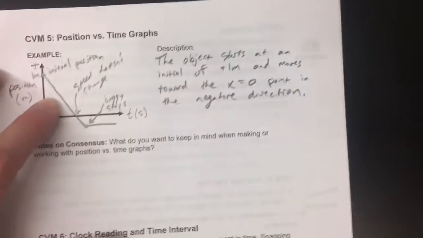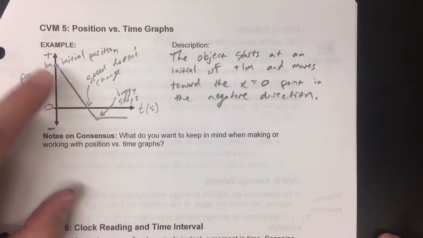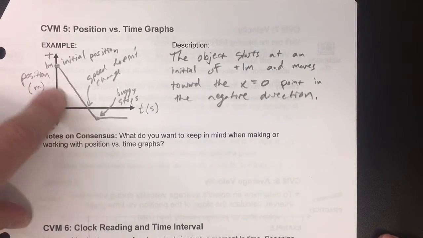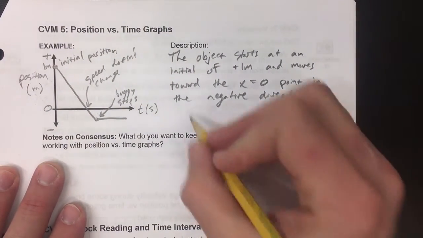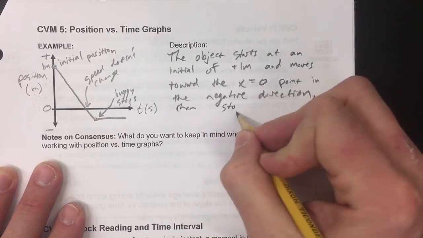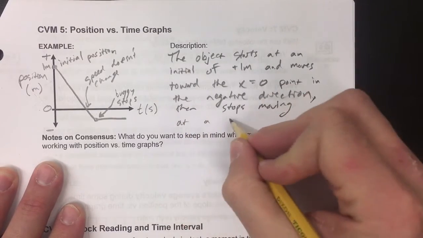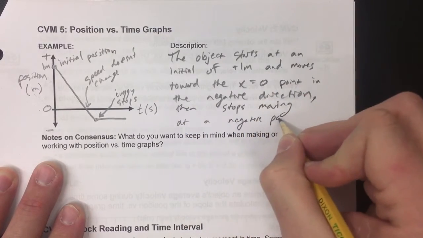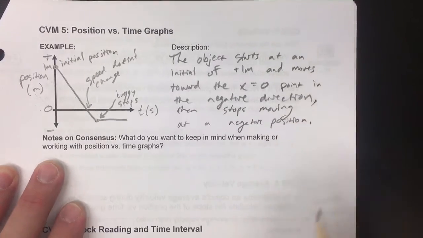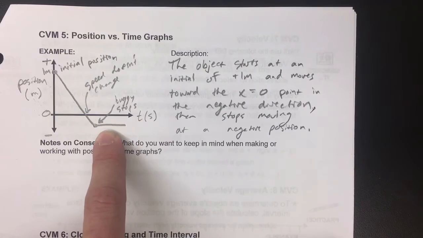If the buggy switched direction and it was moving this way, then even if it was in the negative position, we could say it's moving towards that positive side of the number line. So we can tell that by looking at this graph. We can see that this graph shows that the buggy is moving in the negative direction. Last thing I'm going to say, then stops moving at a negative position. We can tell that it stops moving because this graph gets flat.